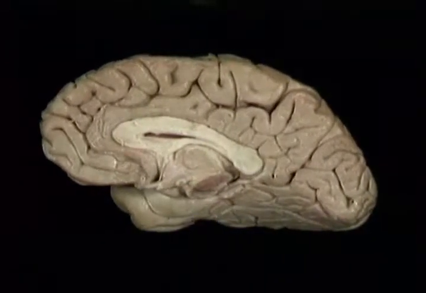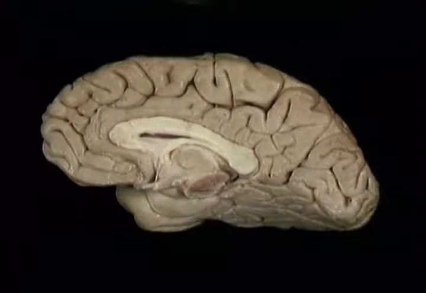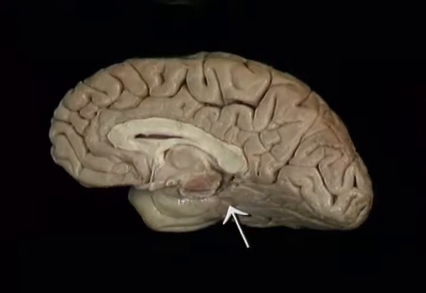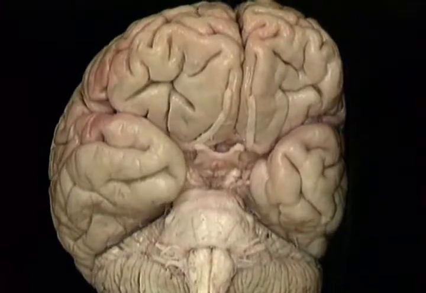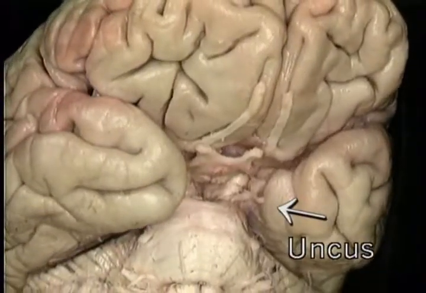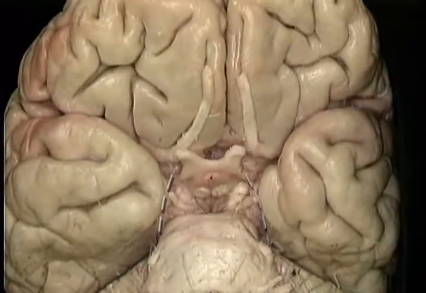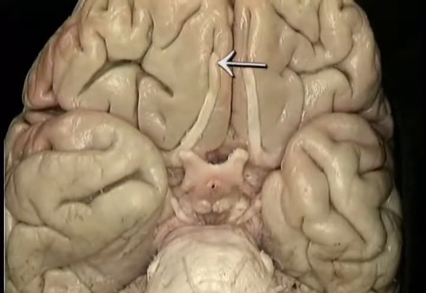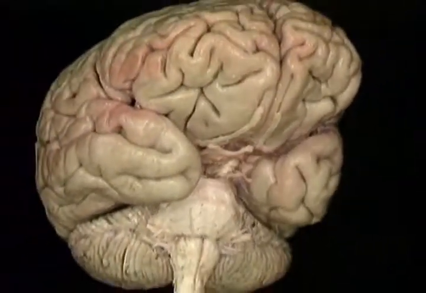Here are the 4 lobes on the medial surface: frontal, parietal, occipital, and temporal. The sloping underside of the occipital lobe conforms to the upward slope of the tentorium. Here are the 2 temporal lobes, seen from below. This part of the tip of the temporal lobe is the uncus. The uncus lies just above the tentorial incisure, which is here. Here on the underside of the frontal lobe is the olfactory tract. It ends in the olfactory bulb, from which the fibers of the first cranial nerve, the olfactory nerve, emerge.